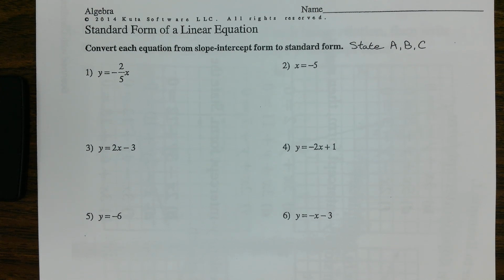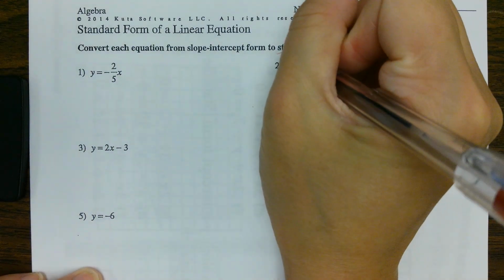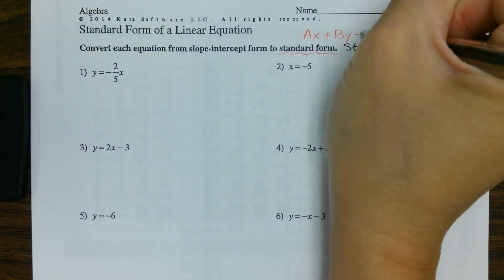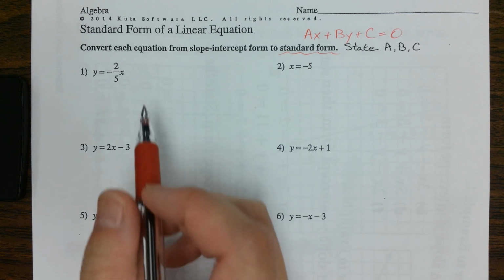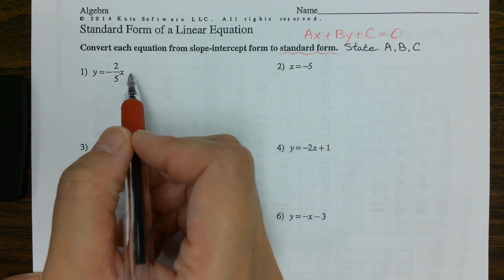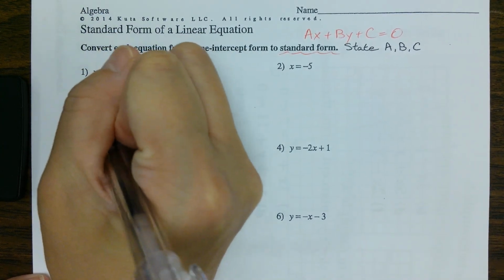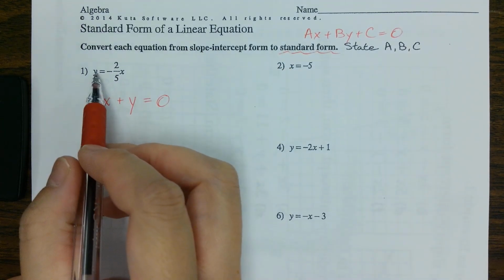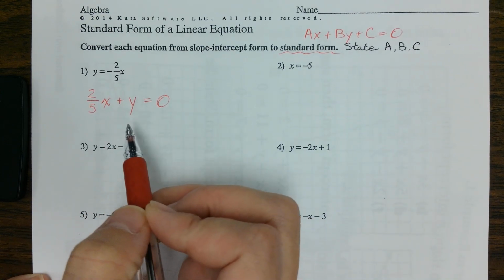So I'll do 2 of each type just to make sure that we do understand this. For these ones, I want to convert to standard form, which was in the form ax plus by plus c equals 0. The x term first, and then the y term, and then the constant equals 0. So in this case, I have to move everything over to the other side. So when I move this over, I get positive 2 over 5x plus y equals 0. Notice it's still plus y because this was already on the left side. I never moved it. So it's like this.